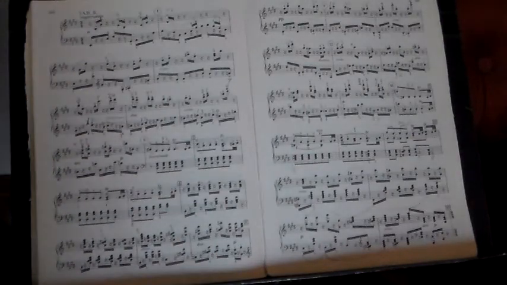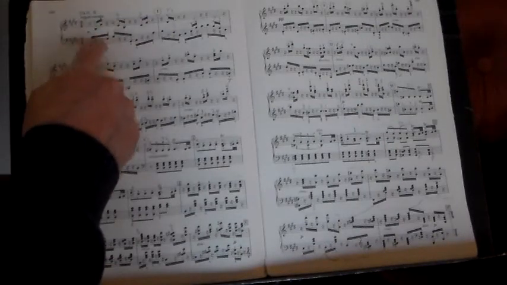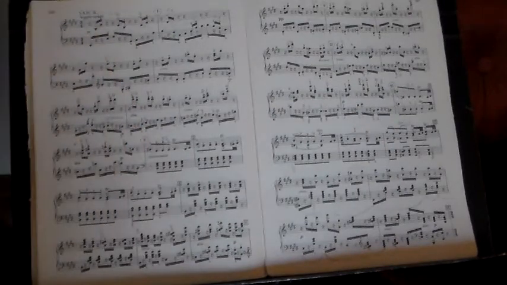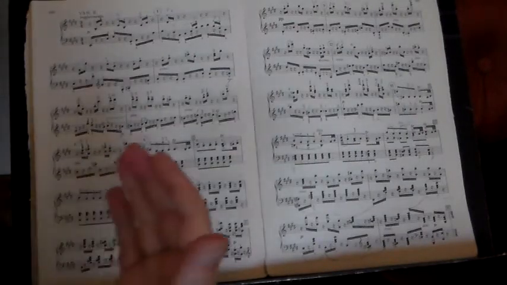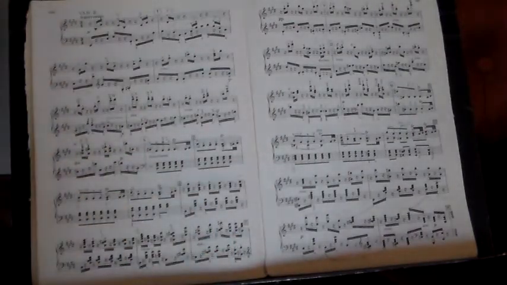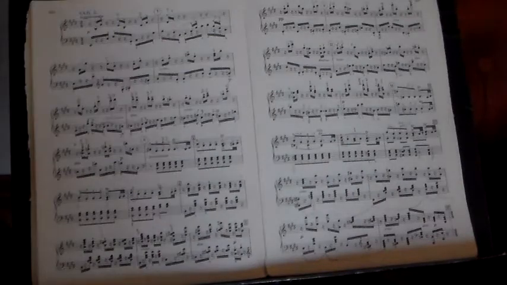So this is an example of what's called a compound line. It's a single note at a time, but it creates the impression of 2 voices that are alternating back and forth. So that's the first 2 measures.